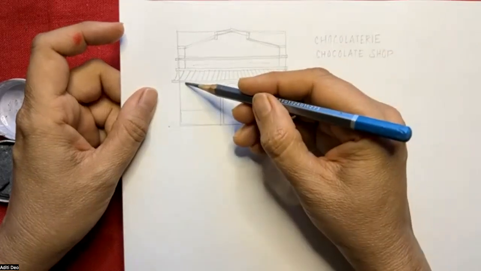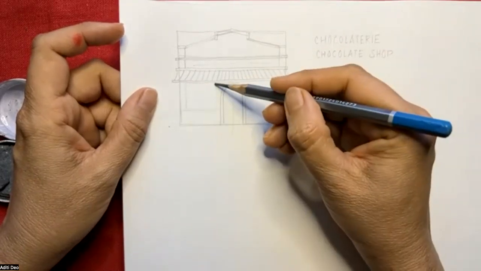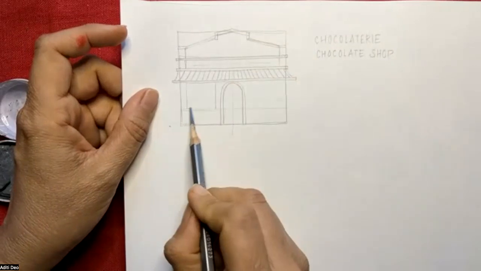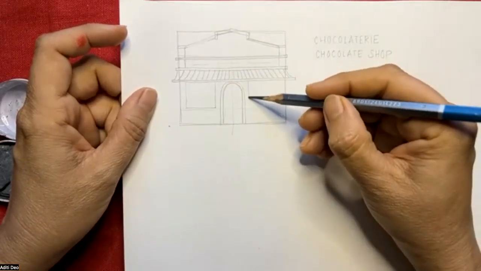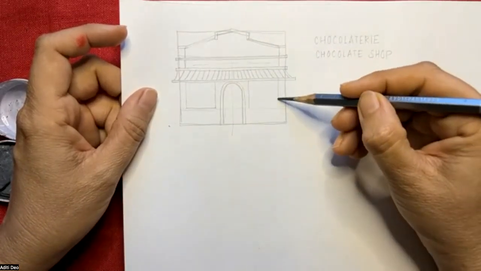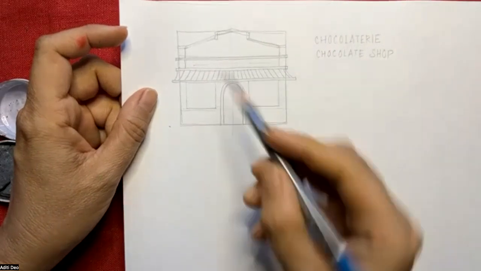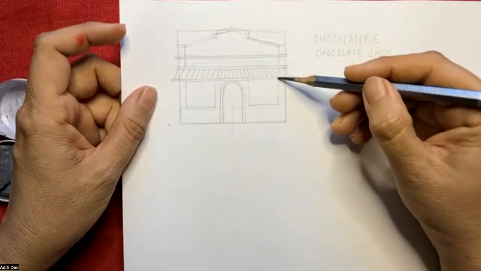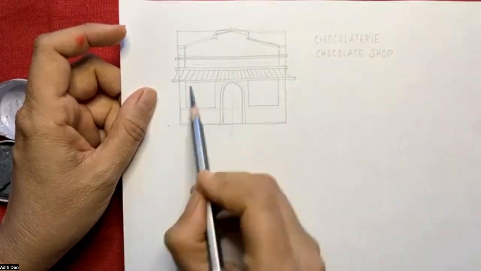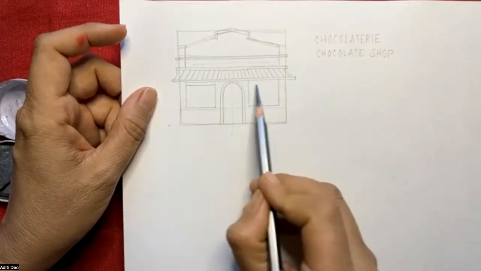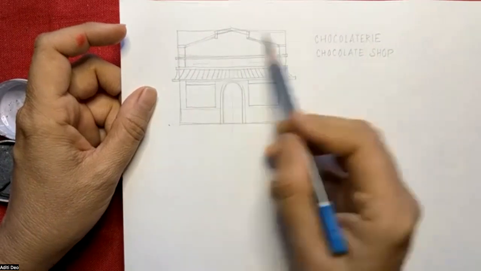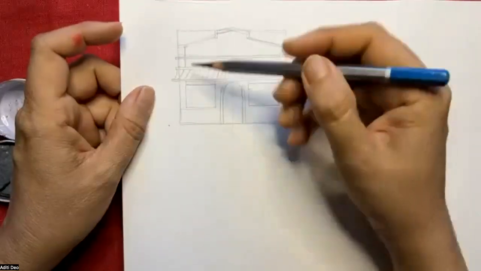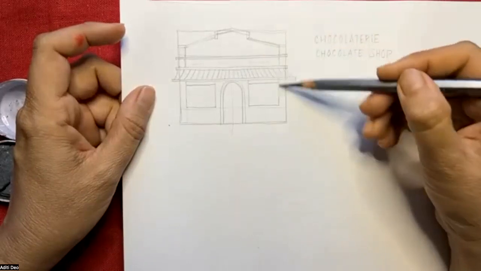And then we will make these windows on the sides. Now see how this line continues throughout. This is how you can make buildings or the fronts of buildings so that all these lines align to each other.